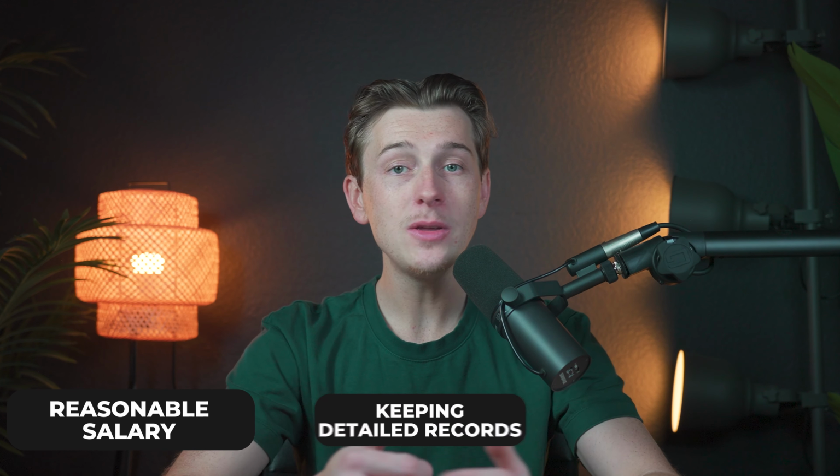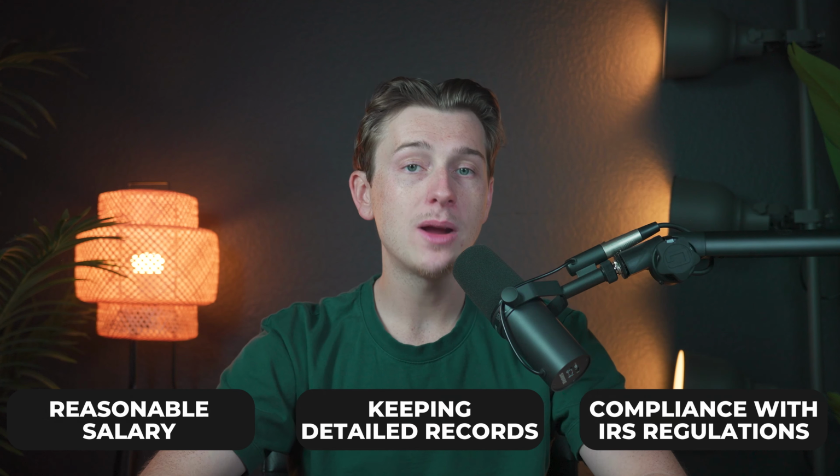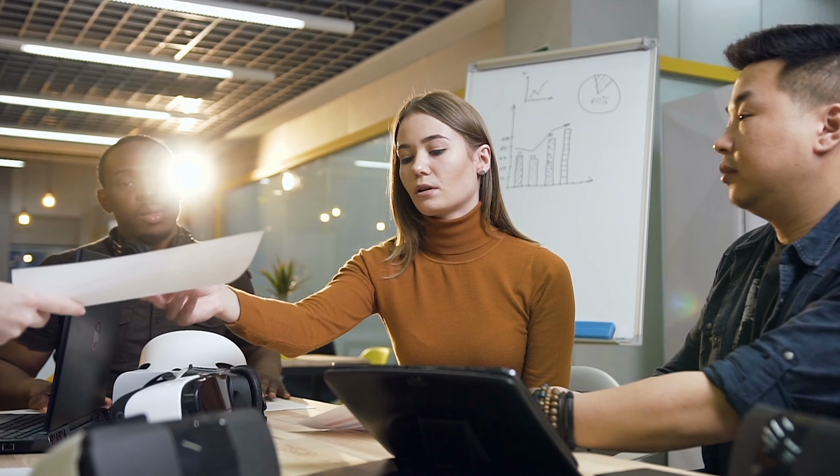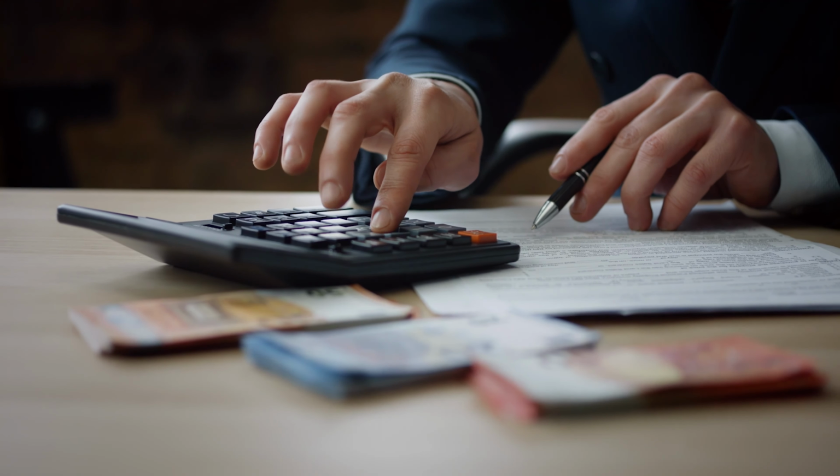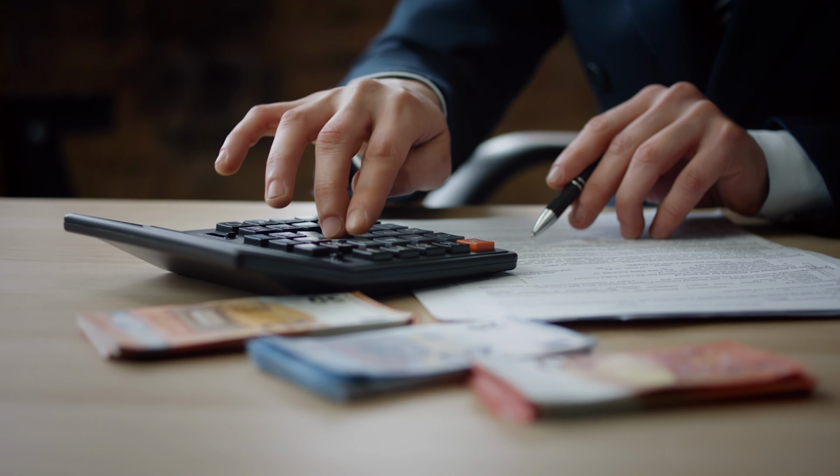While the process of electing S-Corp status involves additional steps and responsibilities, the potential tax savings make it a worthwhile option for many small business owners. By paying yourself a reasonable salary, keeping detailed records, and complying with IRS regulations, you can reduce your tax liability and retain more of your hard-earned profits. As your business grows, these savings can become even more significant, giving you the financial flexibility to invest in new opportunities and scale your operations.